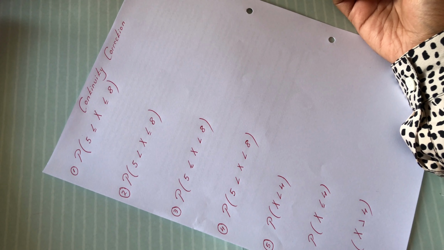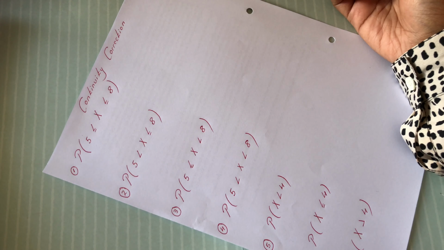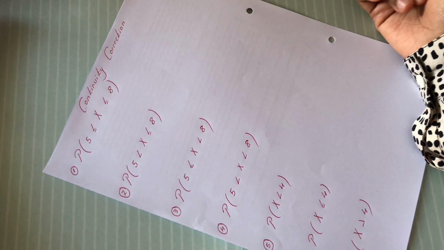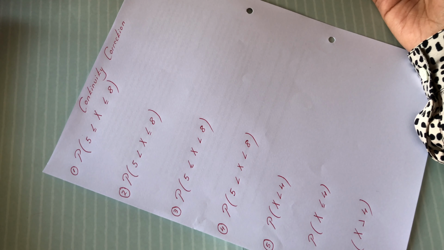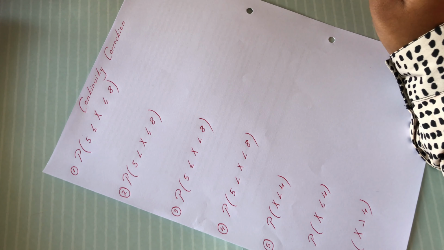Hey everyone, before we look at the other two approximations, let's look at continuity correction. When do we use continuity correction? When we are converting a discrete distribution into a continuous distribution. I have a few exercises here. I'm going to show you where and when to apply continuity correction. Let's start with the first example.